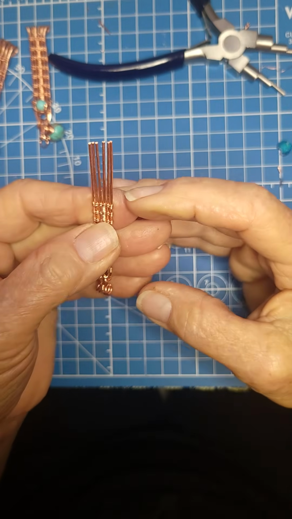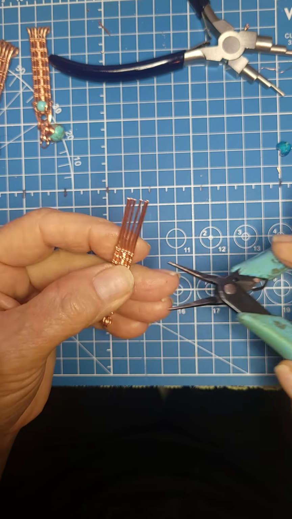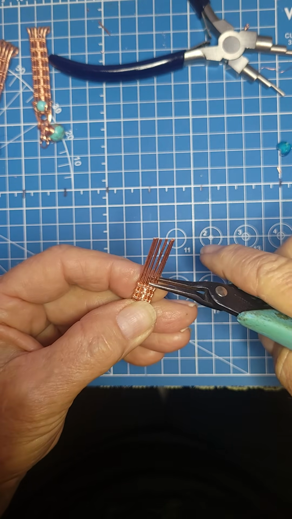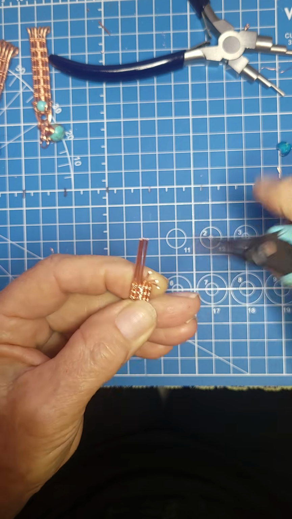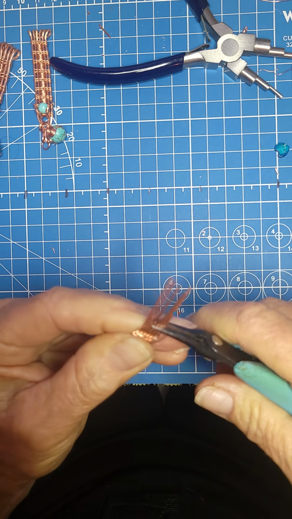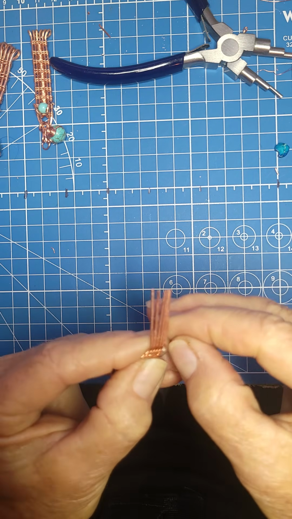Now you want to make sure when you bend your wire up that you bend it above the weave, because I'm going to bend these around. So I'm going to bend up 3, about 1 millimeter above my weave. And I'm going to bend up these 3, about 1 millimeter above my weave. I'm going to get that tape residue off there.